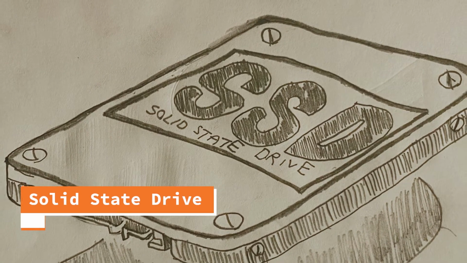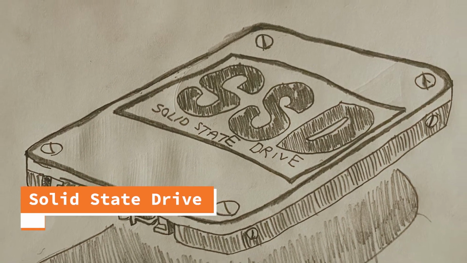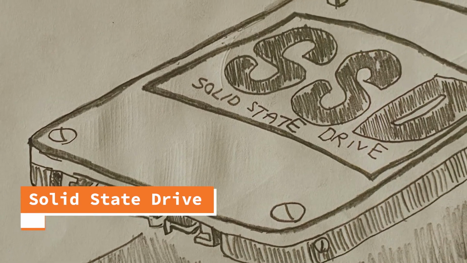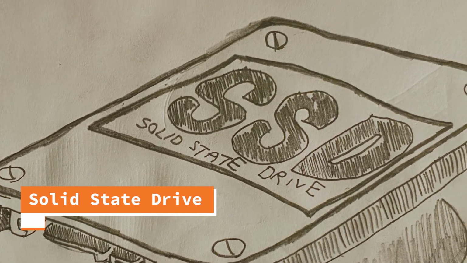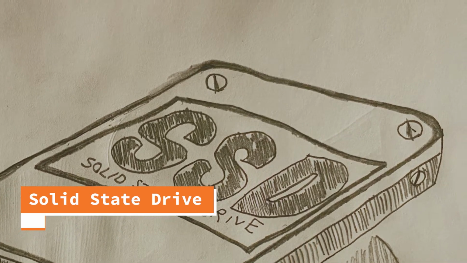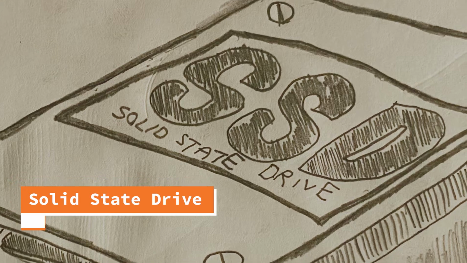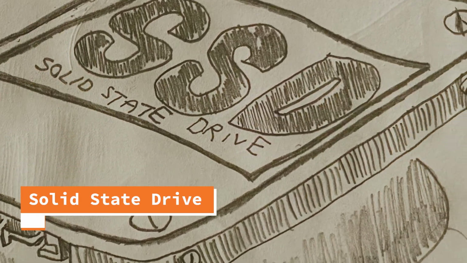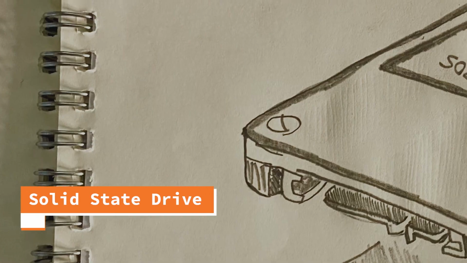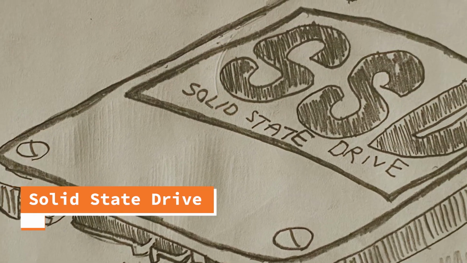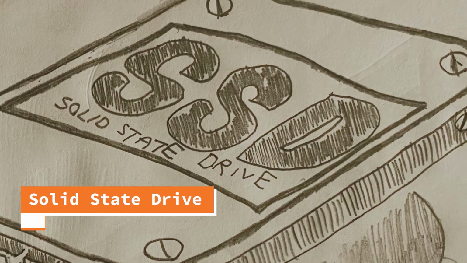A solid-state drive, or SSD. Solid-state drives are designed to be housed inside the computer as the alternative to traditional hard disk drives. Although they look almost identical to traditional hard disk drives from the outside, they have no moving parts. This means that they use less power, access data faster, and are generally more reliable.